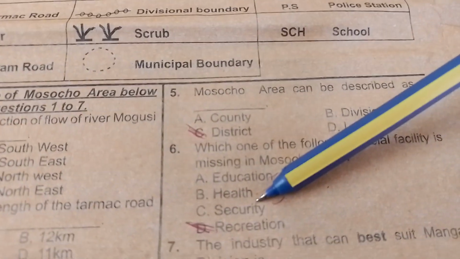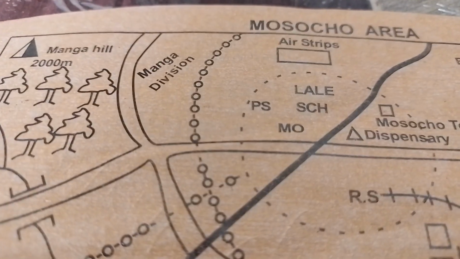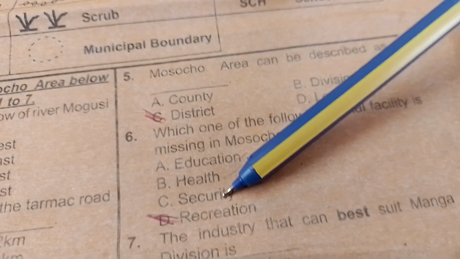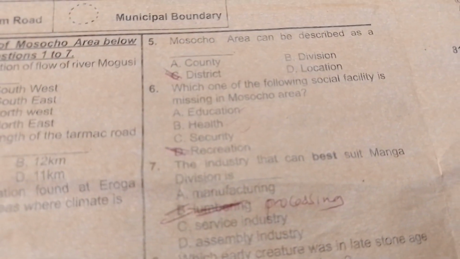Then we have what you call security. I can see a police station here, a good police station, the PS. And now the answer C, D, we have recreation. We don't have any recreational facilities, so we can say that one is the one missing in the map.